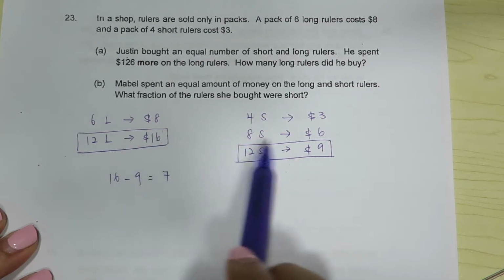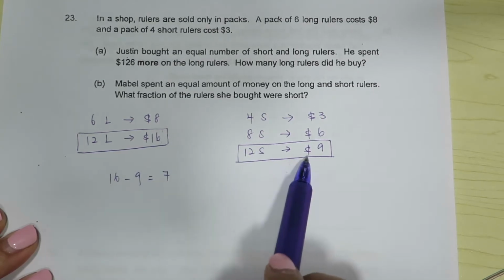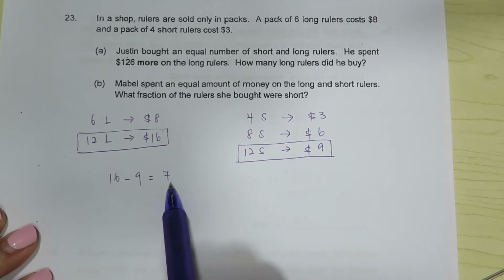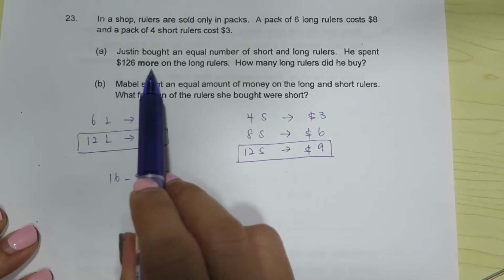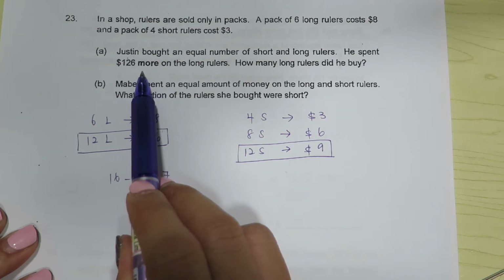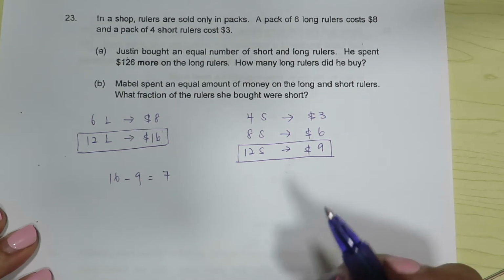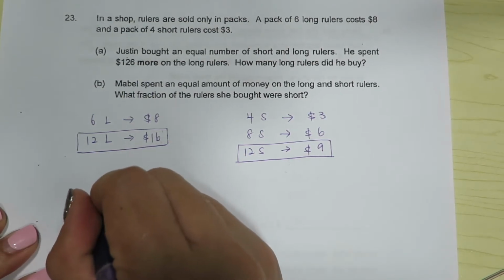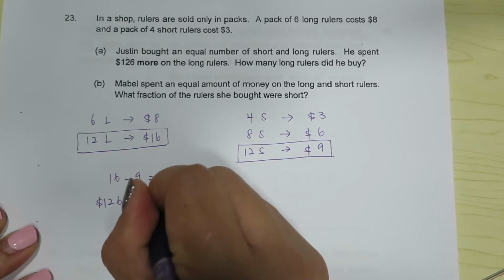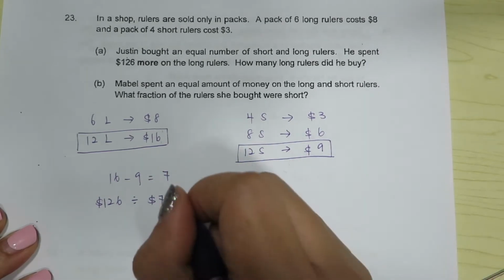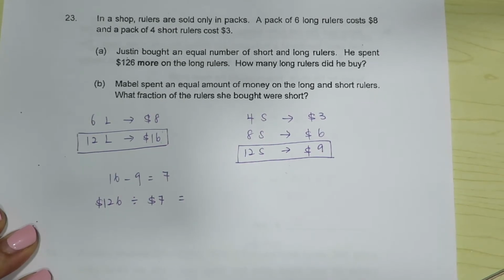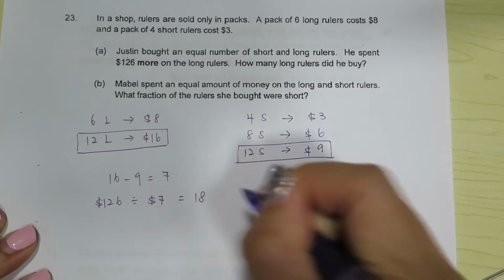So since the difference between this one set now is $7, and the total difference is $126, we're able to find out how many sets Justin bought. So $126 divided by $7. So 126 divided by 7 gives us 18.